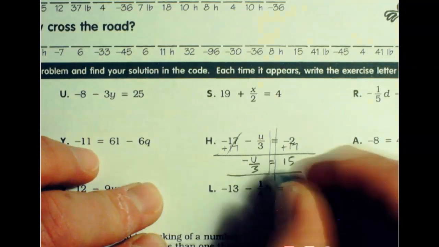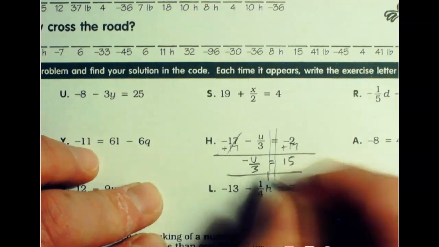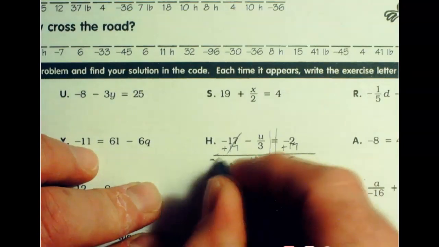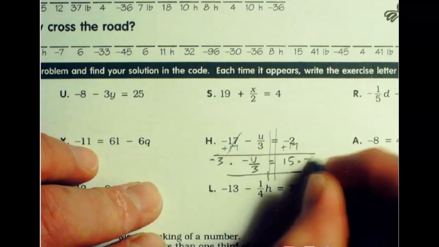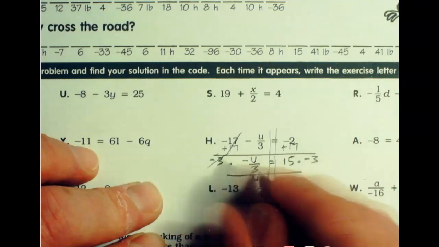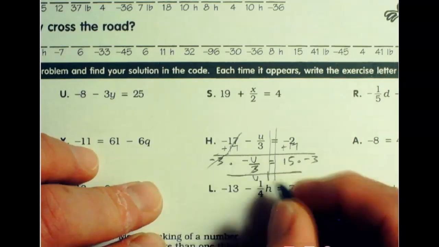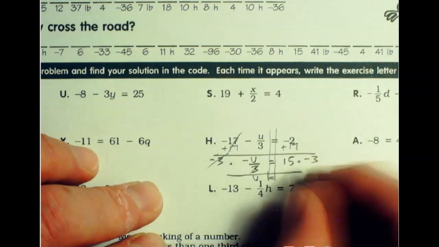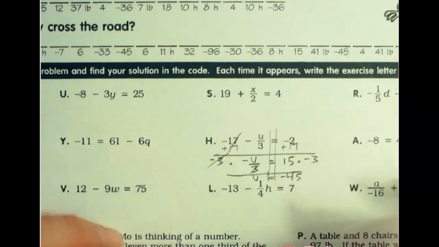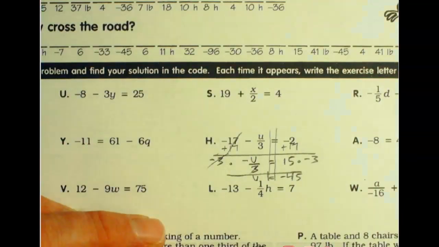So now we've got to get rid of this u divided by a negative 3 thing. So let's multiply by a negative 3 on both sides. These 3's cross off. We're left with a positive u because we have a negative times a negative gives us a positive u, and that equals 45. And it's a positive times a negative, so it's a negative 45. So, once again, you go on up and find the negative 45s, and wherever you find the negative 45, you're going to put in the letter H. Okay?